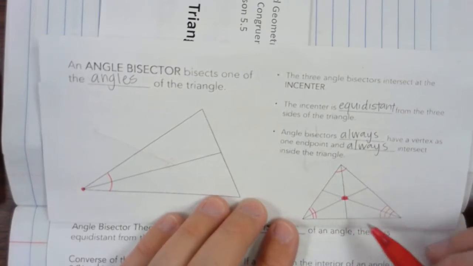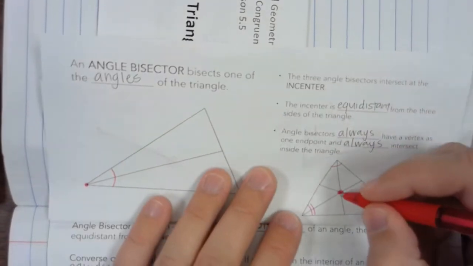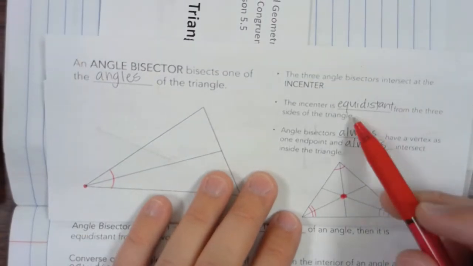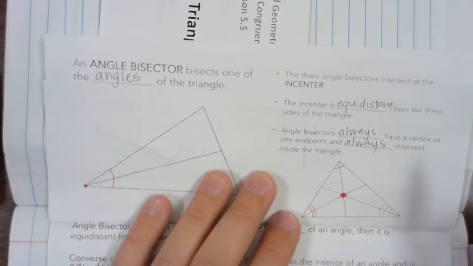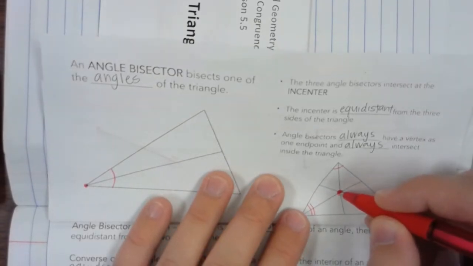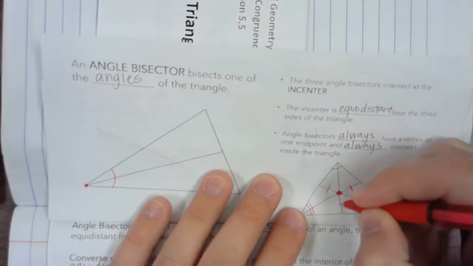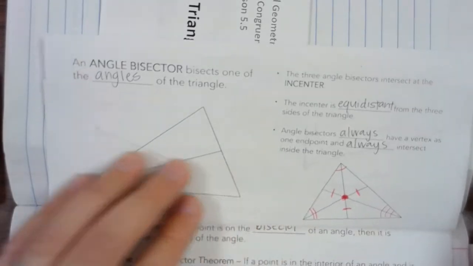So you notice that every single one of these is always going to intersect inside the triangle, okay? And the point that each of these intersect at is going to be known as the incenter, okay? And then one little cool fact is that the incenter, so this point, is equidistant from the three sides of the triangle. What that basically means is that if you look from this point to each of the sides of the triangle, there's a little short length, and that length is all going to be equal to each other. So that's the incenter.